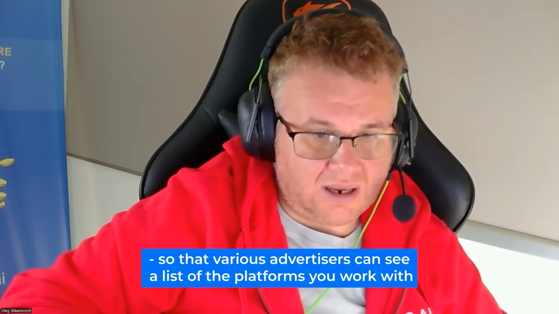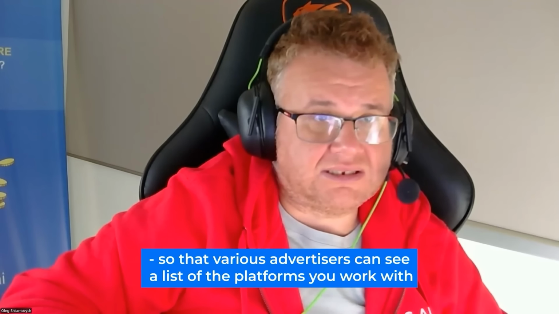So you've set it up, you're monetizing your game. When you connect a mediator, they tell you, "Dear developer, you need to place the App-ads.txt file in the root directory of your website." This is absolutely necessary. Why? So that various advertisers can see the list of platforms you work with. And accordingly, there are direct advertising platforms listed there as well as indirect ones.